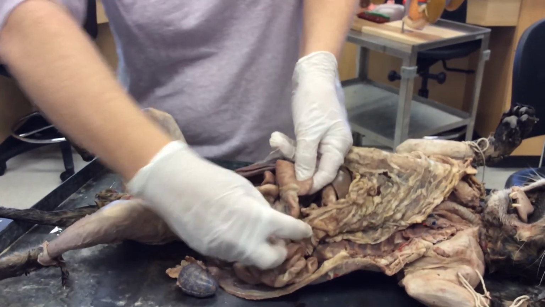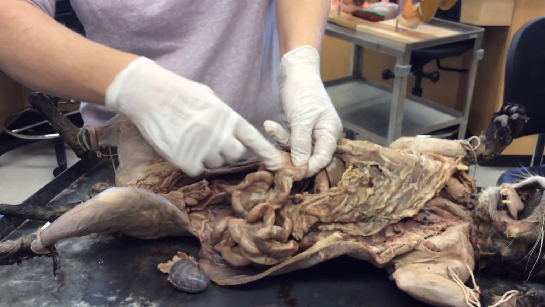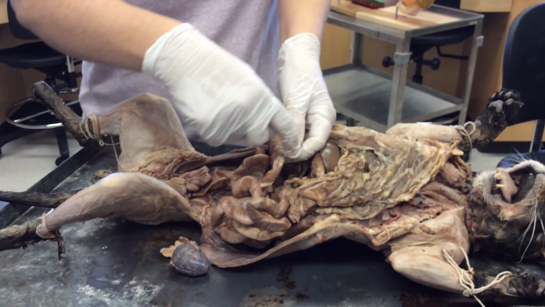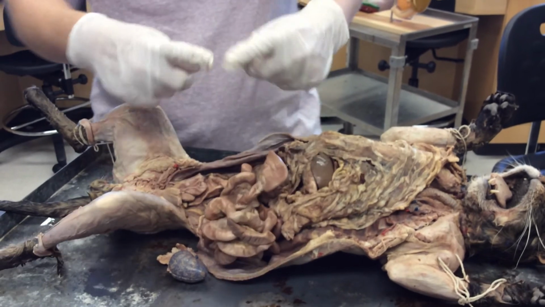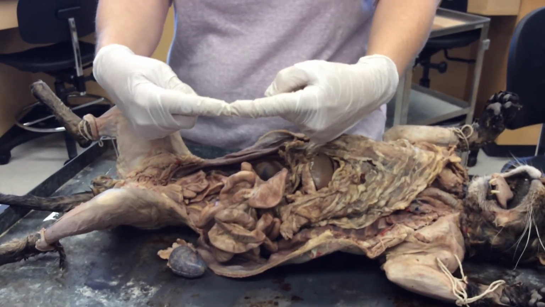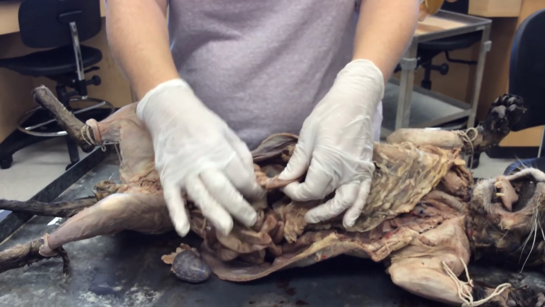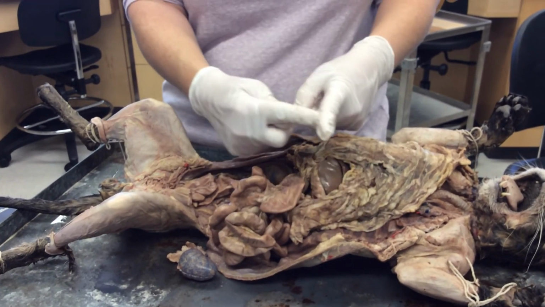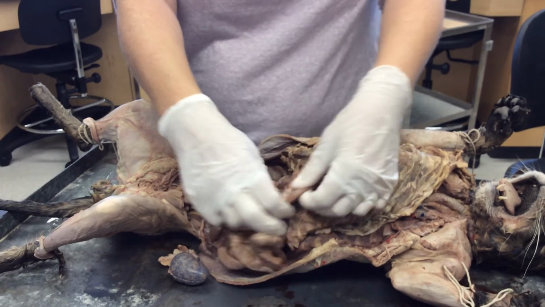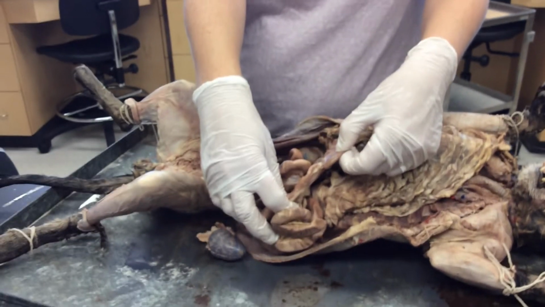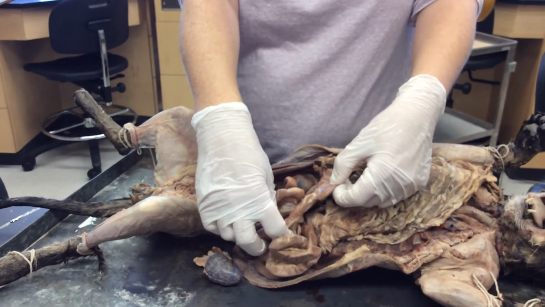So you can see here, here's the small, here's the large. Where they meet, there's a blind pouch. They don't meet like this. The small and the large don't meet end to end, because this is so much smaller. So the way that it's set up is it goes like this. It's perpendicular. Yes, that would be the right geometric term.